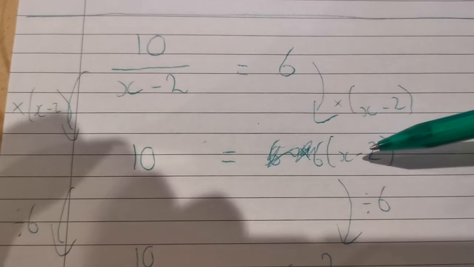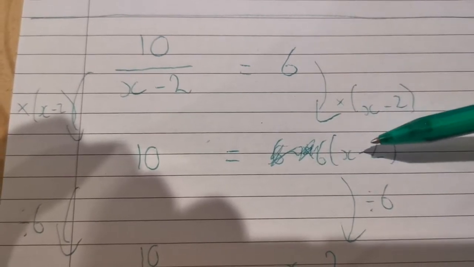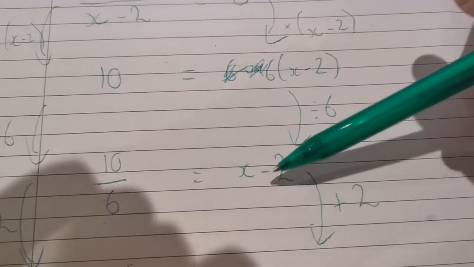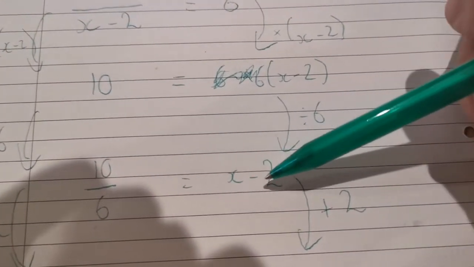Once we've got it on this side, we can start working with this. This is 6 times by x minus 2. We're going to divide by 6 and bring it over so that we've got whatever was at the bottom there on this side on its own.